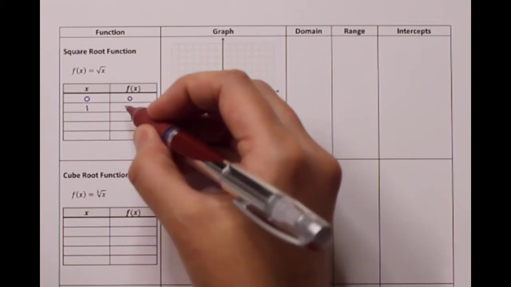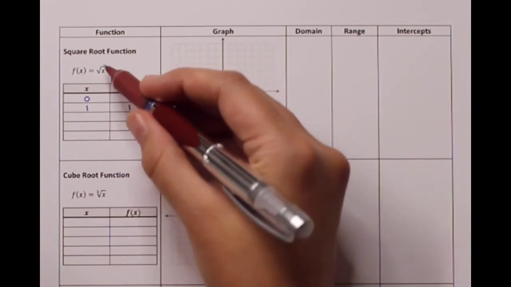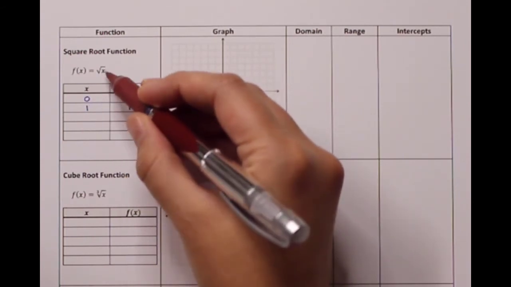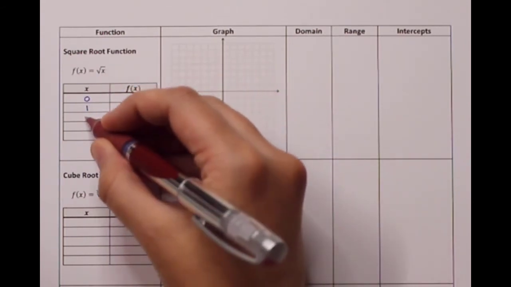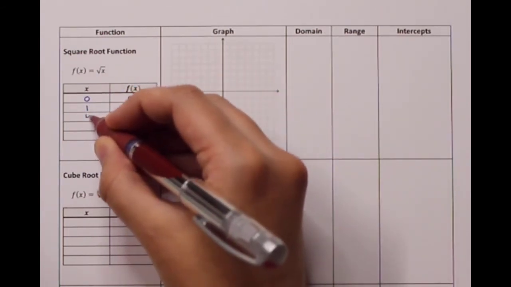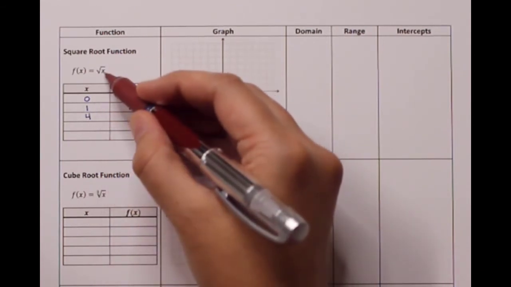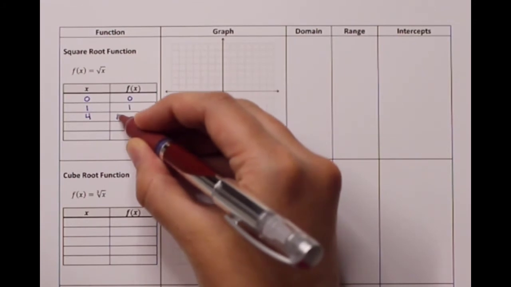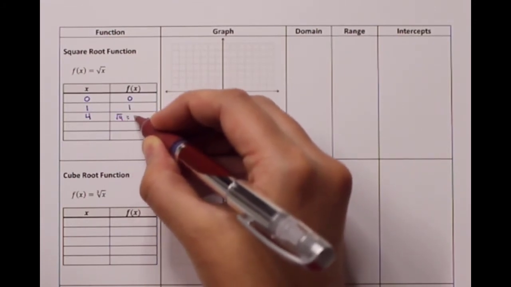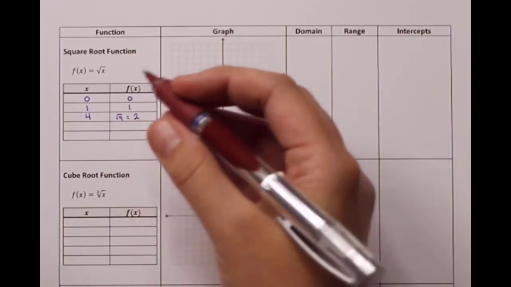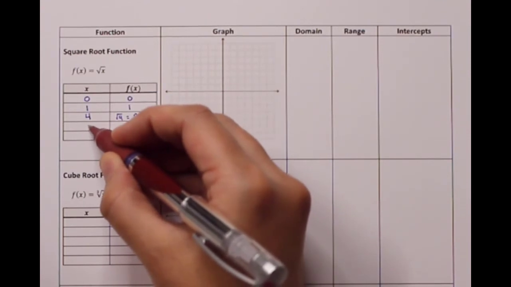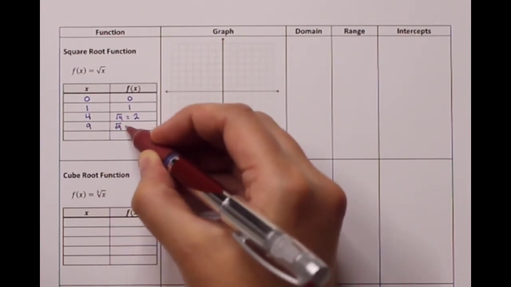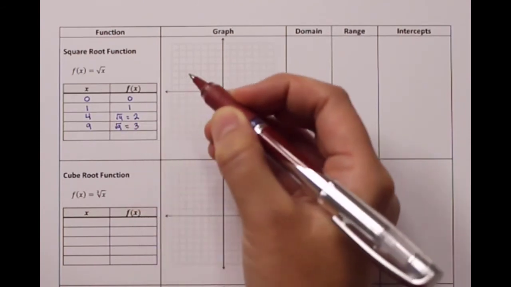Square root of 1 is 1, because this is asking what number squared makes this value, so square root 1 is 1. Let's next jump to 4, because what number squared makes 4, or what's the square root of 4? So square root of 4 is 2. Then the next value that I know is actually going to be 9, because square root of 9, what number squared makes 9, is 3.